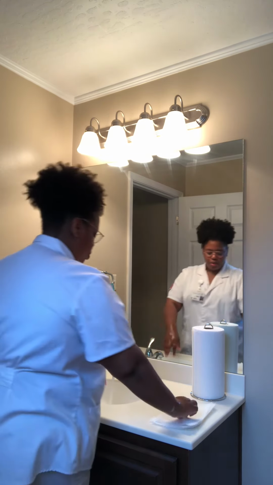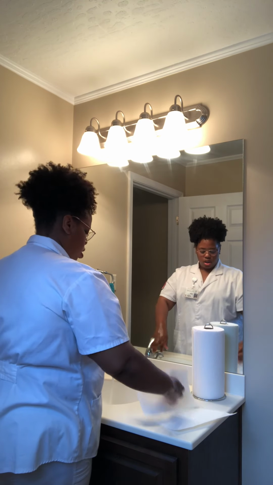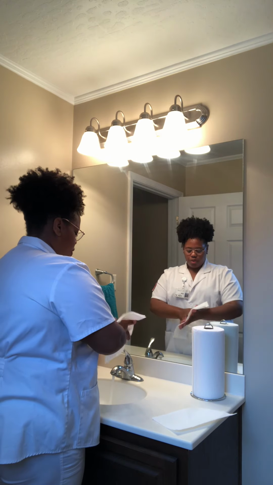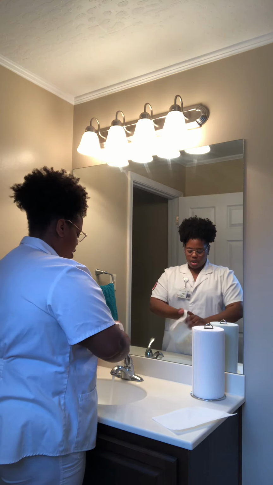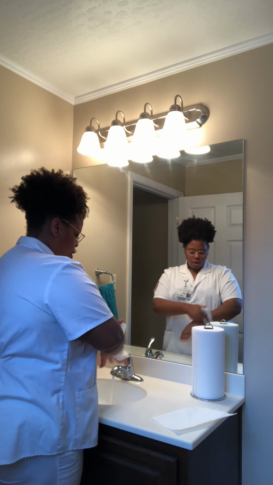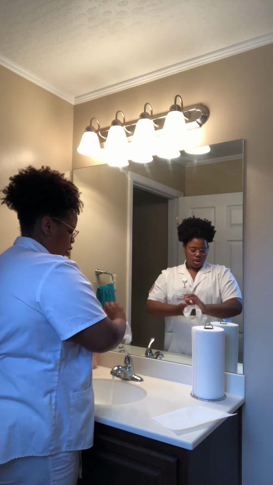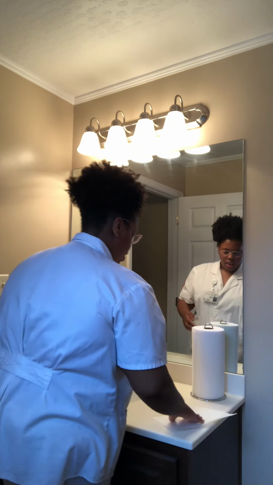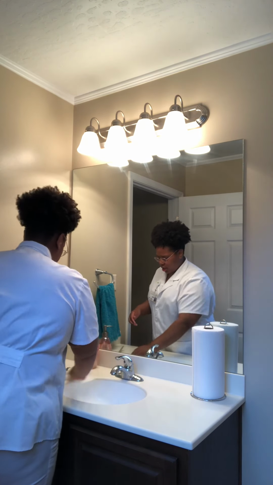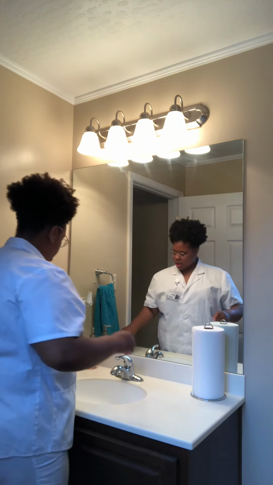You want to grab your paper towels. And you want to dry from your fingertips to your wrist, still being sure not to lift your hands above your elbows. Like that. And then you take another paper towel to turn the water off and clean up the sink if you need to. Then you can put your watch back on.